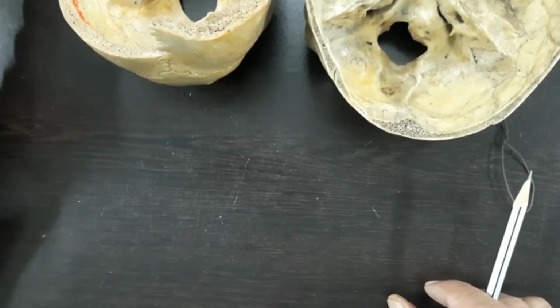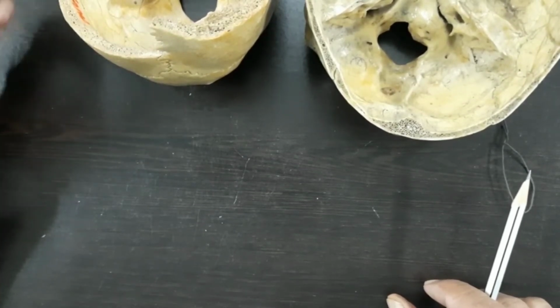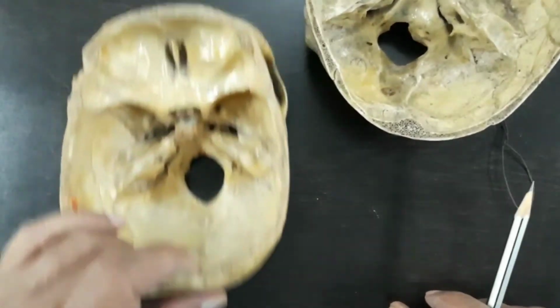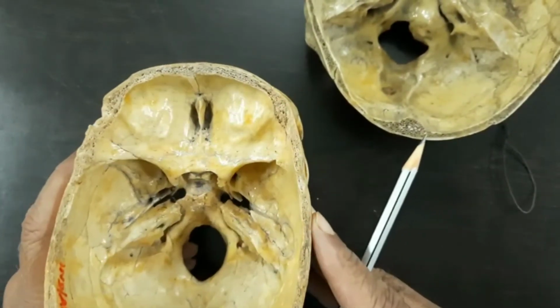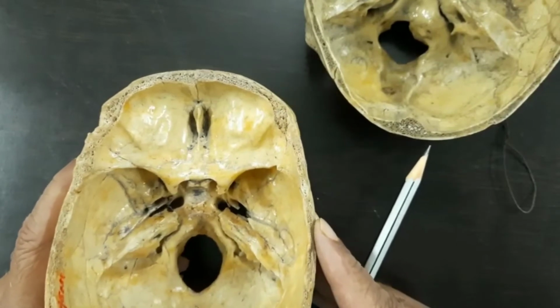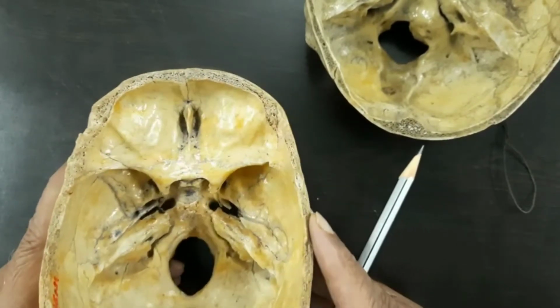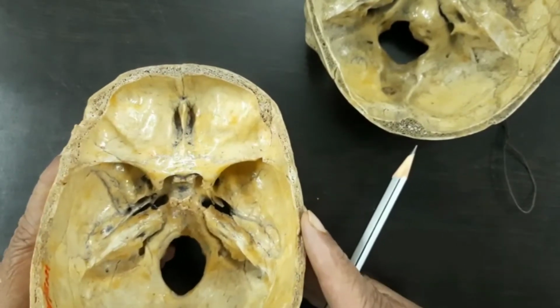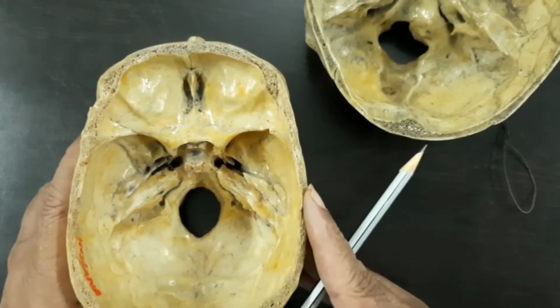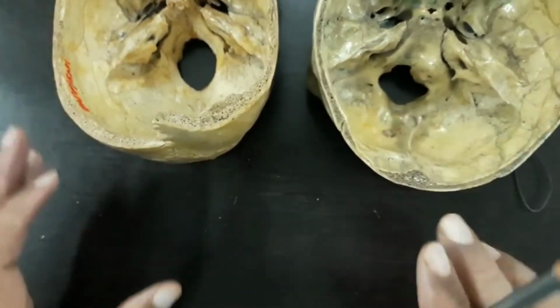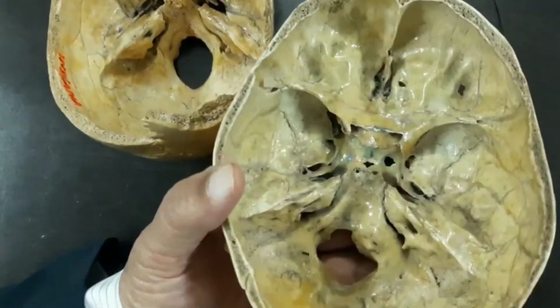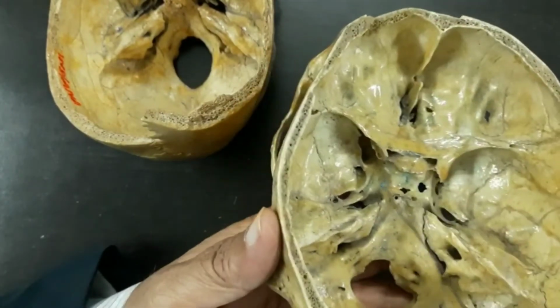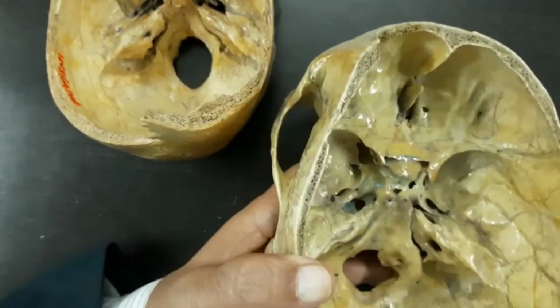It will give passage to many structures passing from the middle cranial fossa to the orbit. It will be the nerves supplying the extraocular muscles, and veins, the superior and inferior ophthalmic veins. They all will be passing through this, plus the artery, a branch of the ophthalmic artery, will be passing through. So in the lateral part of the floor of the middle cranial fossa is the superior orbital fissure.